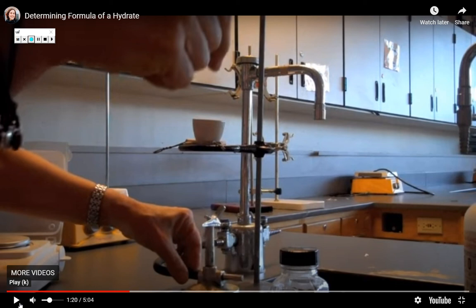So again, you can choose to work on this. You can do the worksheet. You can do stuff from yesterday. If you can get on the Wi-Fi or whatever, you want to rewatch the video, that's fine. But you see, it's pretty simple, right? They basically just heated a blue compound and made it white.